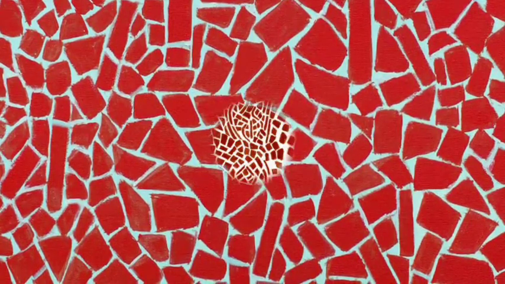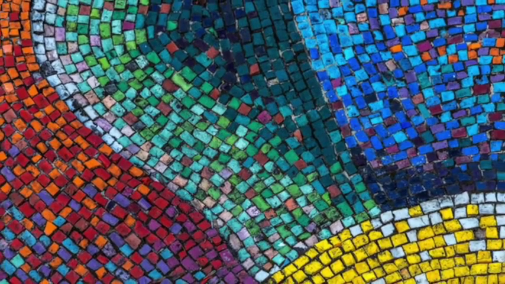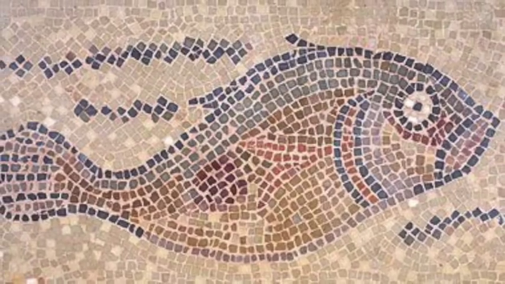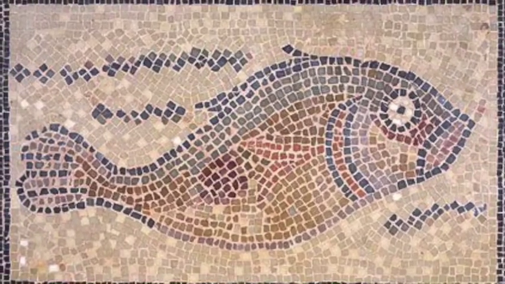Alma Thomas's paintings look similar to mosaic artworks. A mosaic is a type of artwork made from tiny pieces placed next to each other to create a picture. Traditionally, artists have created mosaics using tile, stone, or glass, but Alma Woodsey Thomas uses paint.